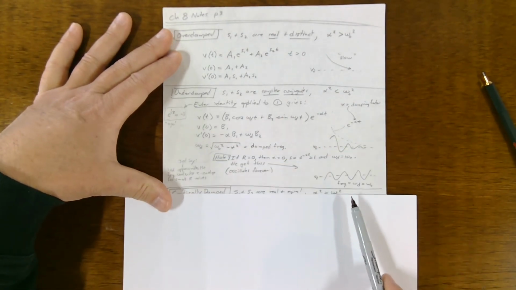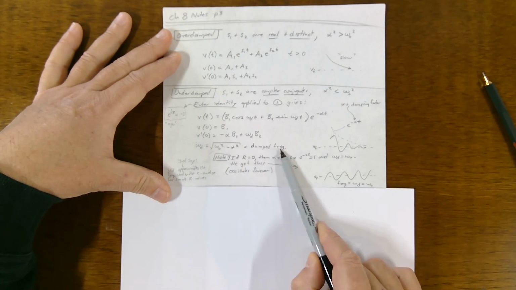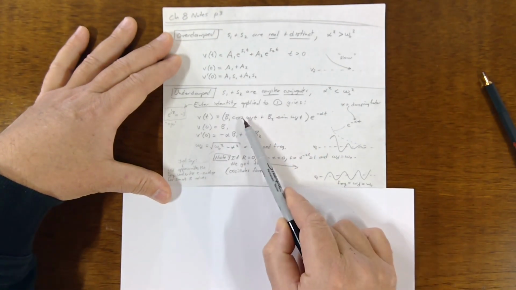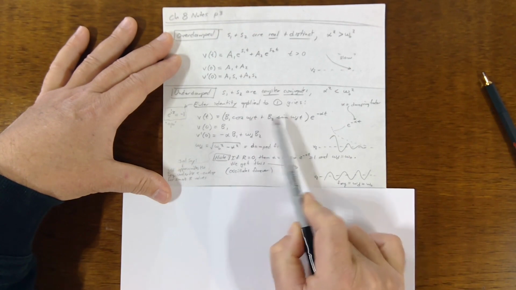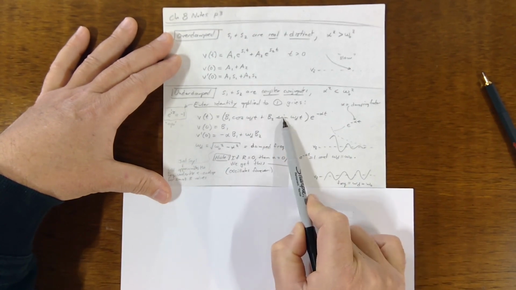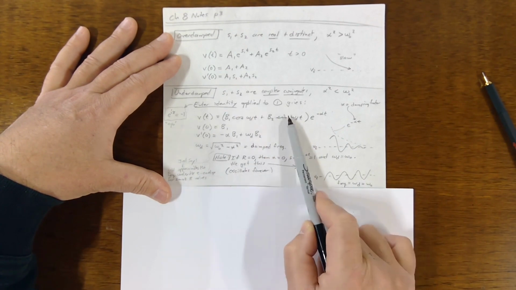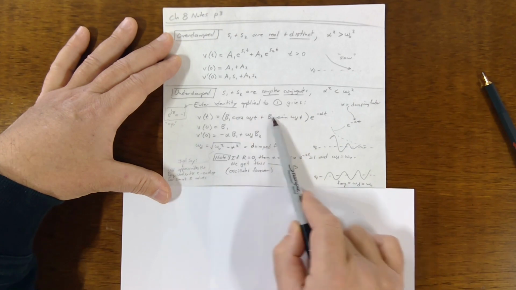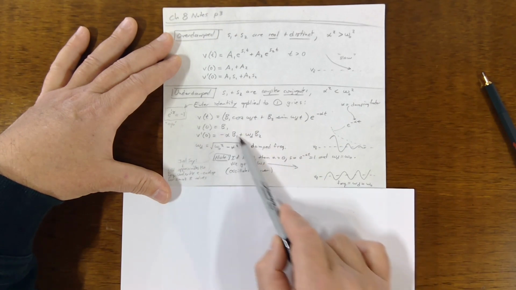It's the damped frequency, all right? And there's two trig functions here, cosine and a sine, which could be simplified with a single sine wave, but it's broken up like this because it makes the math easier to solve for these b's, all right?